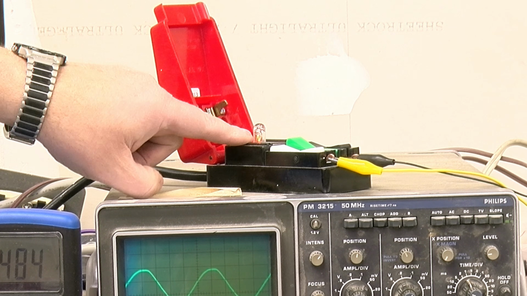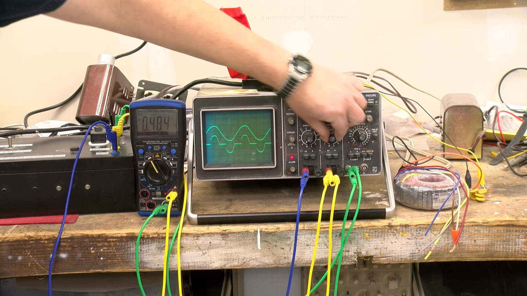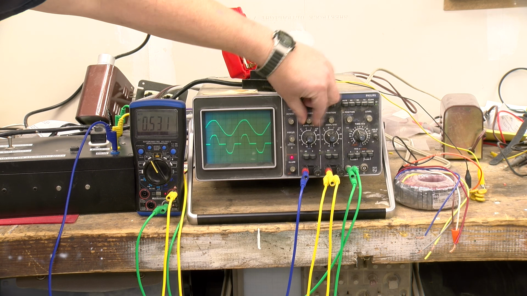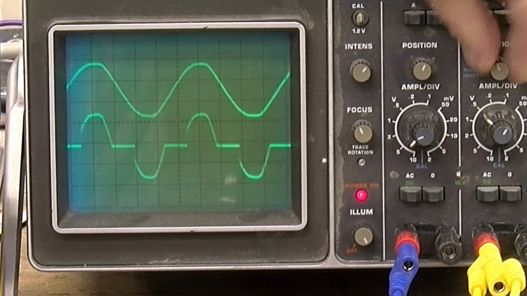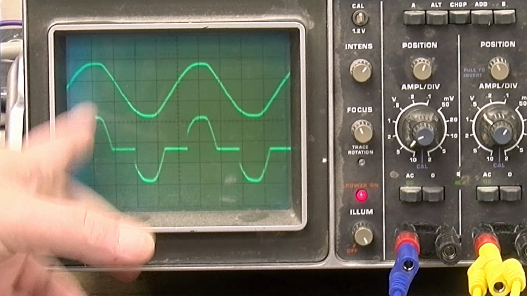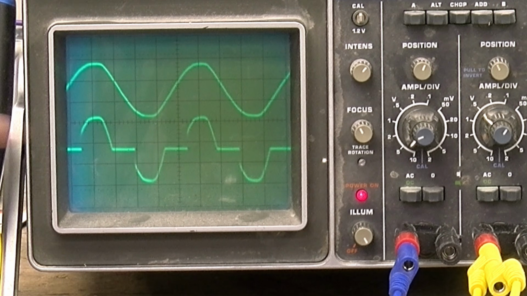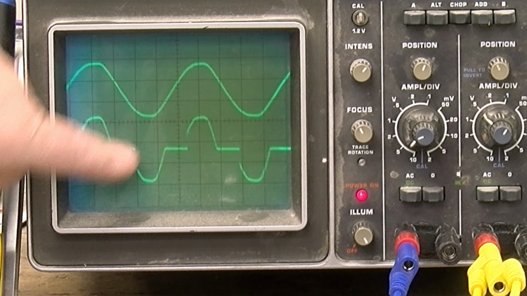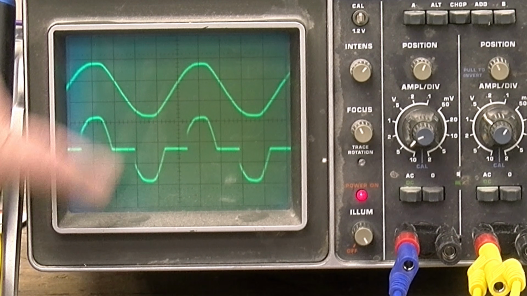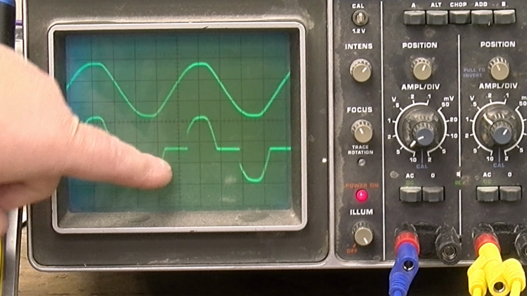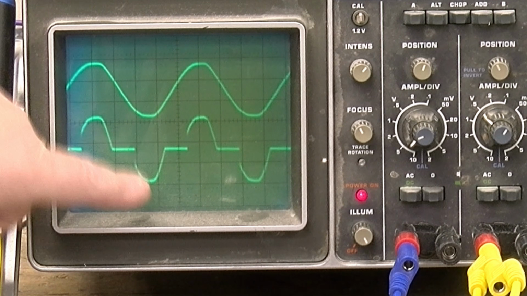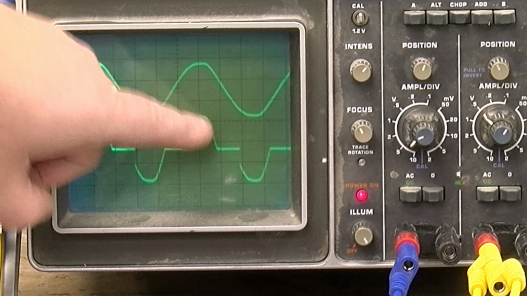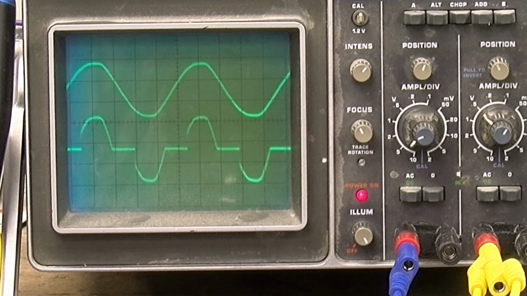Well, it has a nice little neon bulb, and I can turn up the scale on the scope a bit, and we can rather nicely see the current pulses going through the neon bulb. The current only starts when the voltage on the neon is probably somewhere around 90 volts. It very quickly comes to a peak and then eventually falls off to 0, and then the thing repeats at the positive and negative cycles of the AC.